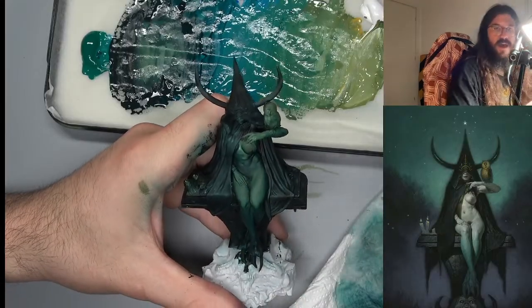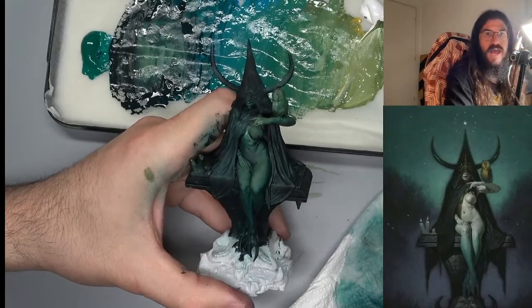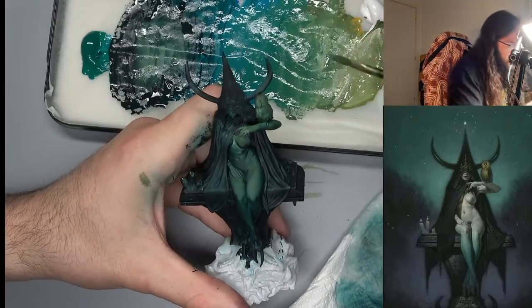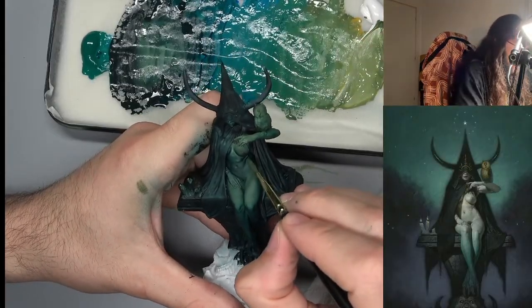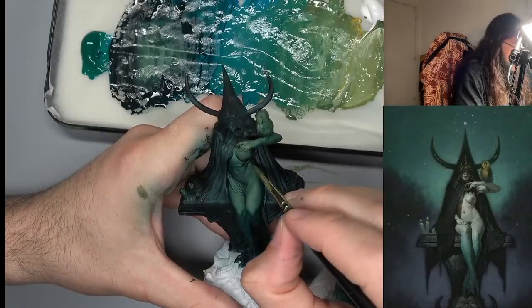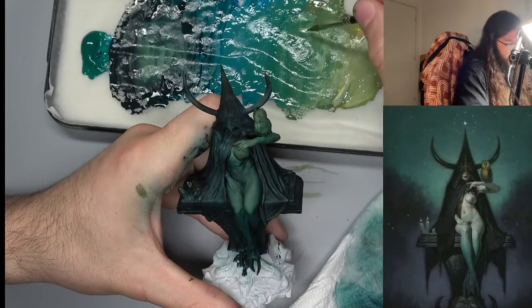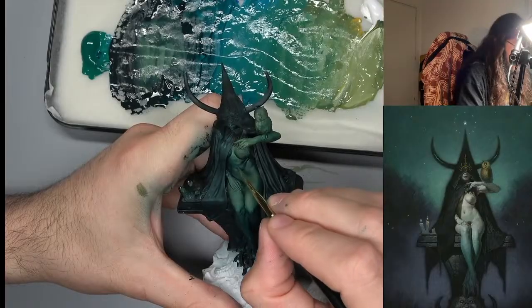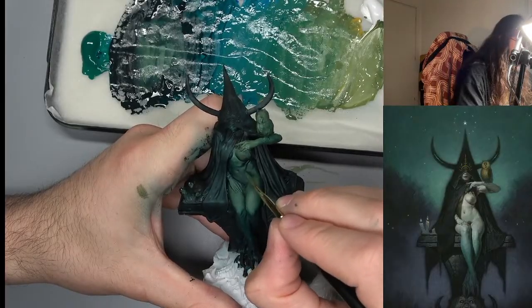Okay, and now I start to do a second kind of sketch on the skin tone, to brighten up all the midtones.